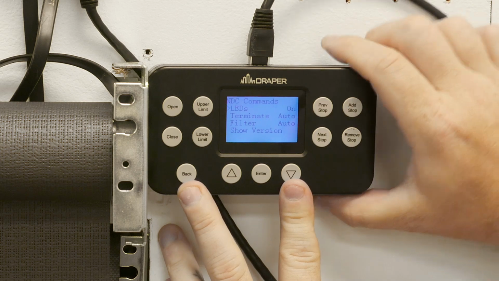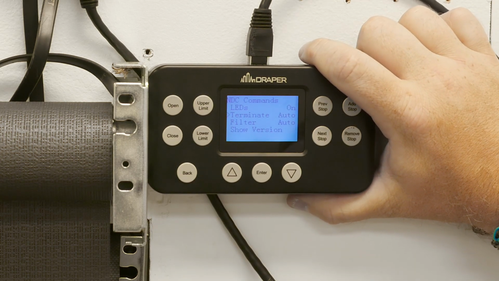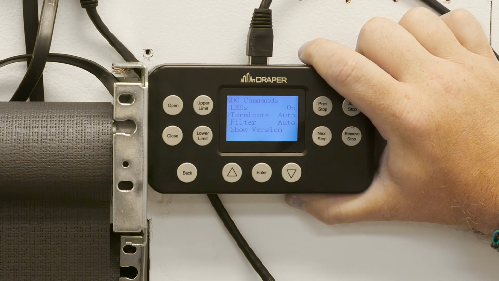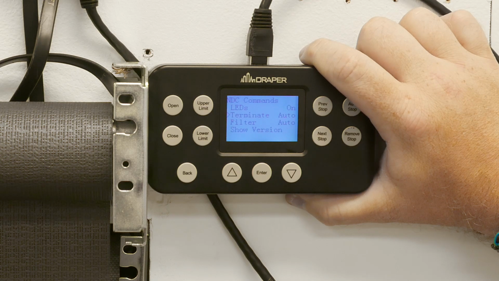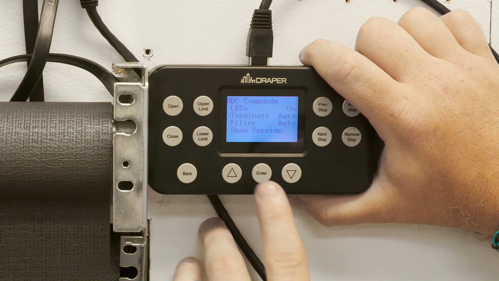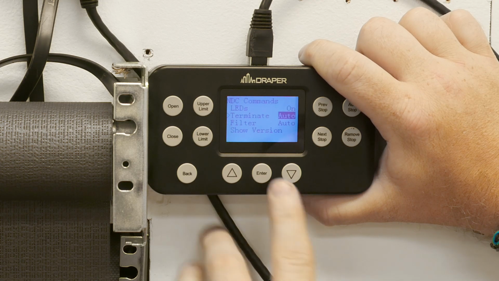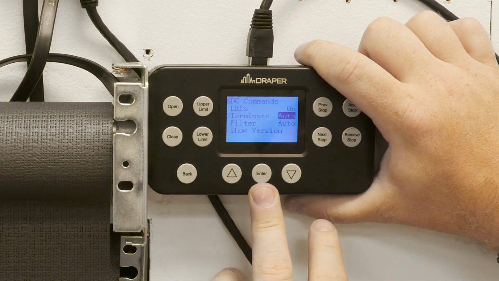All right, terminate. So the NDC1 and NDC3 has auto termination. You never have to think about it. But for some reason, if the termination happens to turn on in the middle of a network, or you have a wiring issue that's causing termination to turn on somewhere other than the end of the line, you can use this to turn that off. So terminate is by default set to auto. You can simply select that to off. I would recommend leaving that to auto unless you're using it as a troubleshooting tool.